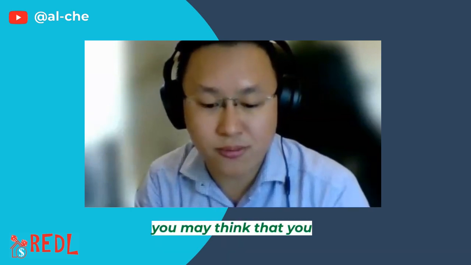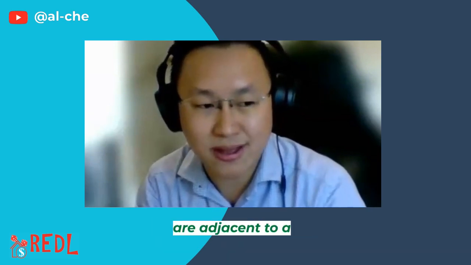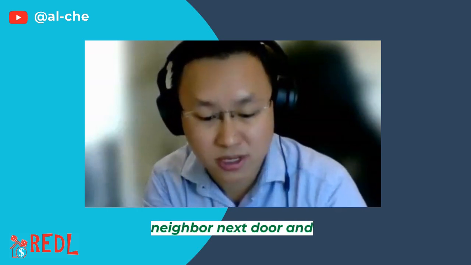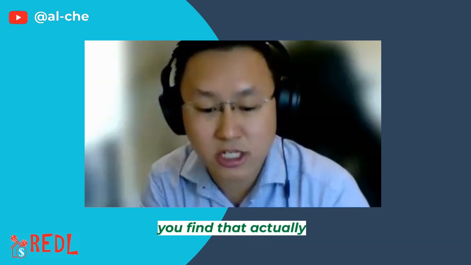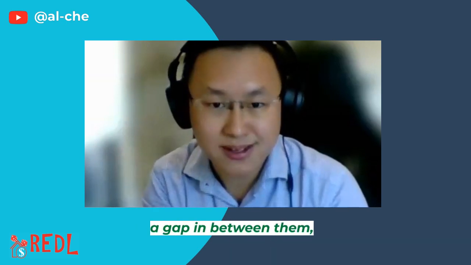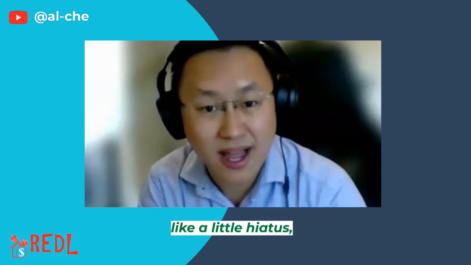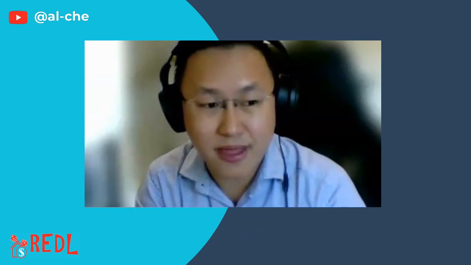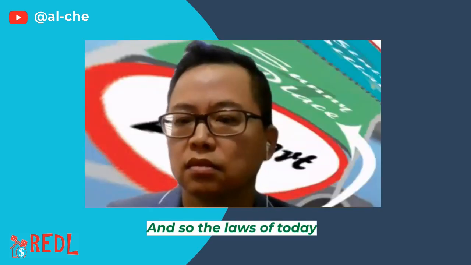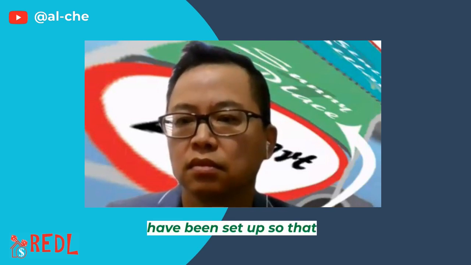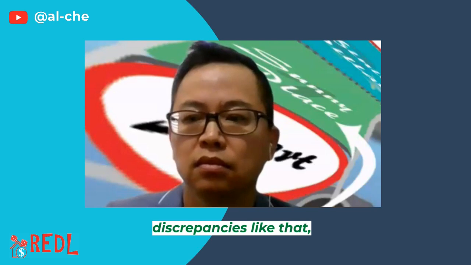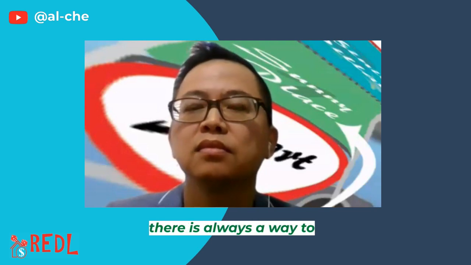where you may think that you are adjacent to a neighbor next door and you share the same boundary, but sometimes when you re-establish both properties, you find that actually the common boundary has a gap in between them, like a little hiatus, for example. And so the laws of today have been set up so that even if we find discrepancies like that, there is always a way to resolve them.